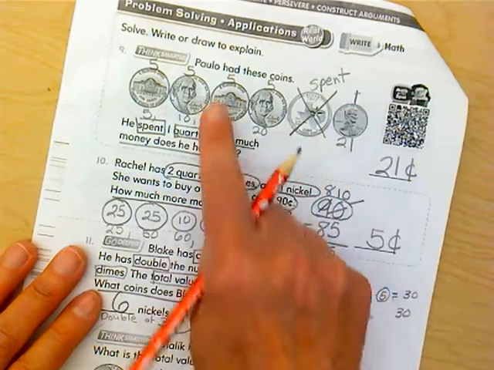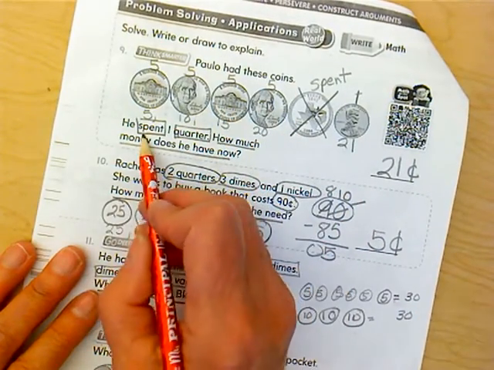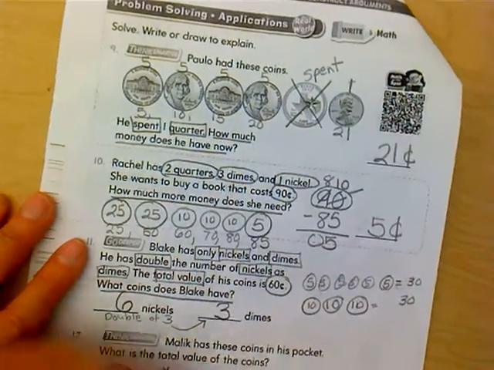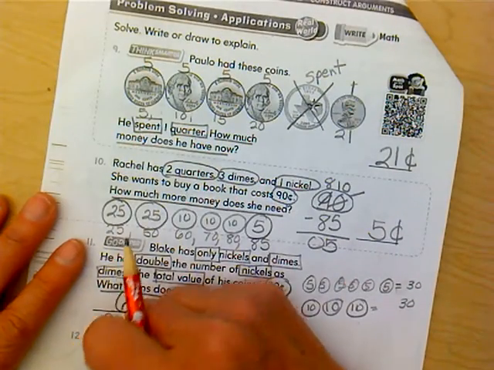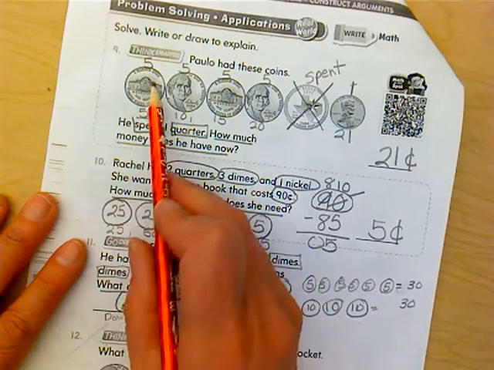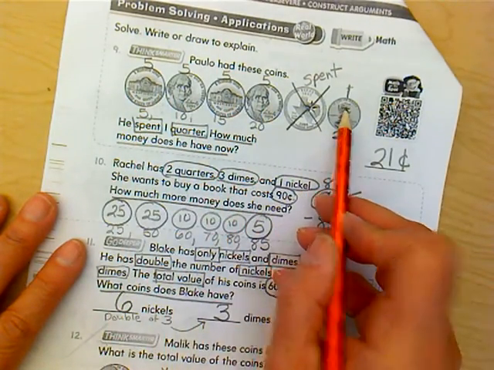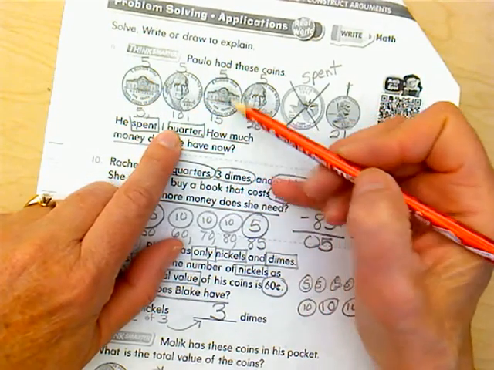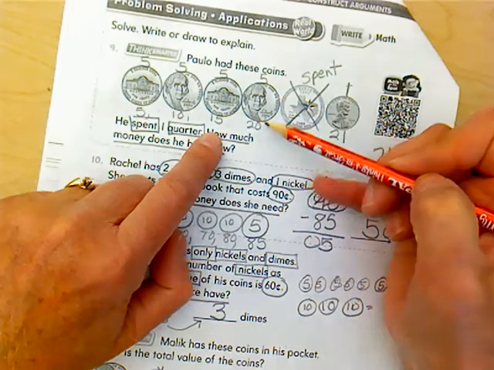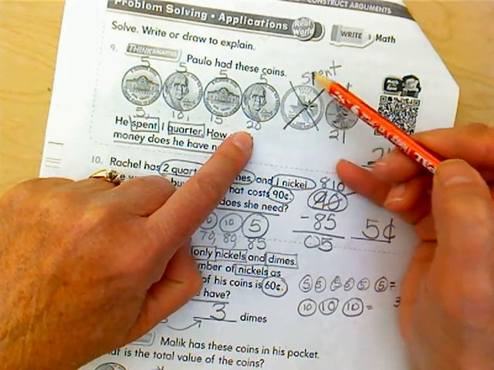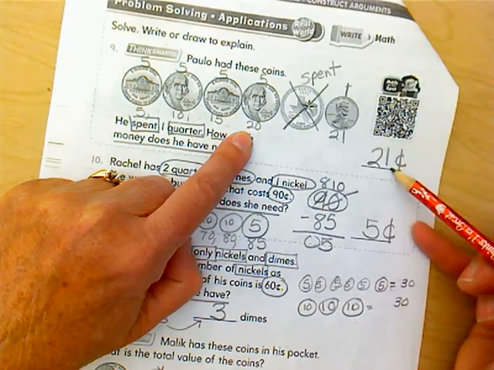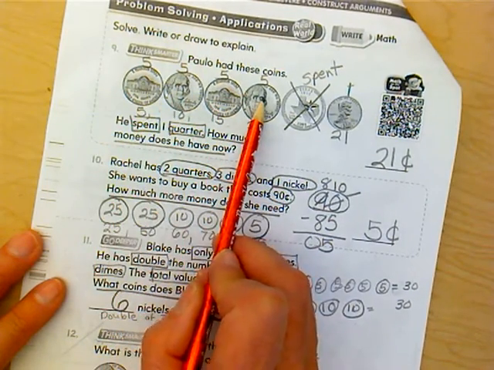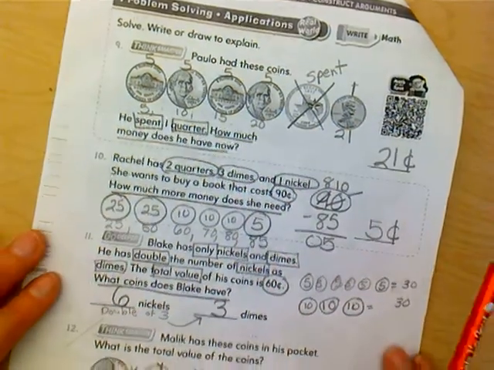So we have Pablo, who had these coins, and he spent a quarter. You know what? I crossed that quarter right off to begin with because that one's gone and I'm not even going to count it. So he spent that, and that left him with 1, 2, 3, 4, 5 nickels. Let's count that. 5, going up 5 gives me 10. Going up 5 more gives me 15. Going up 5 more gives me 20. I skipped that quarter because I spent it. Going up 1 penny gives me 21. So I've got 1, 2, 3, 4 nickels and a penny giving me 21 cents.